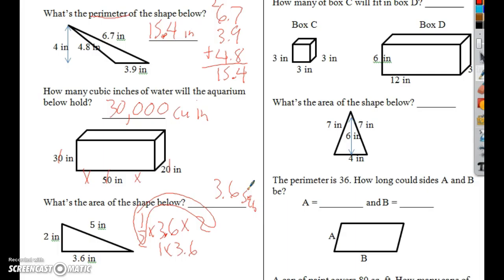How many of box C will fit in box D? So I need to find the volume of each thing. So this one's going to be easy. 3 times 3 times 3 is 27 cubic inches. So now I need to come over here and find the volume of box D. 6 times 12 times 3. So let's see, 6 times 12. I'm at 72 times 3, 216. So box D holds 216 cubic inches.